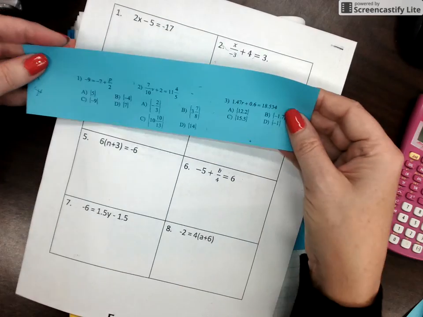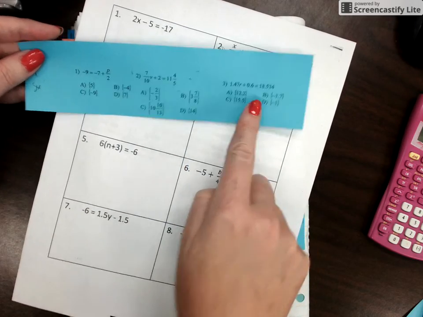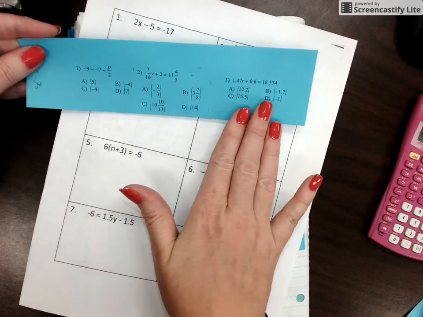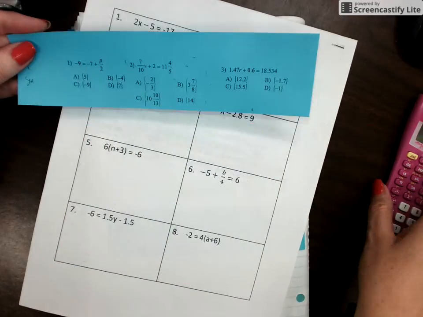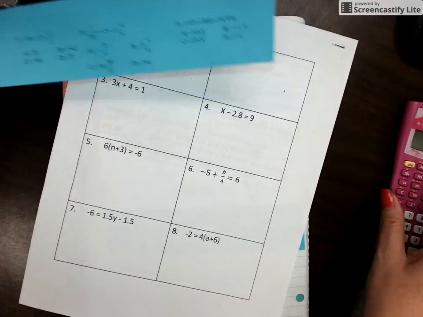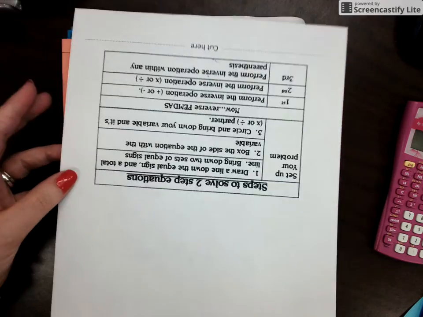You're going to have a little strip here that has some higher order problems with rational numbers that I'm going to work with you slowly so that you know how to handle when you have fractions and decimals and such. And again, that's why we would need our calculator. You also will have your paper that looks like this.